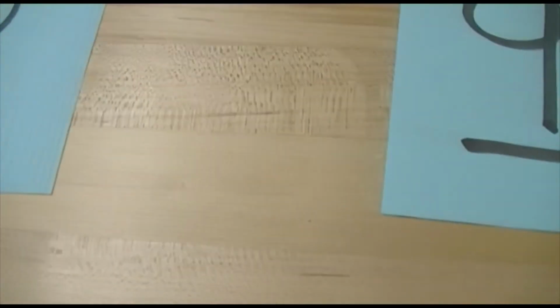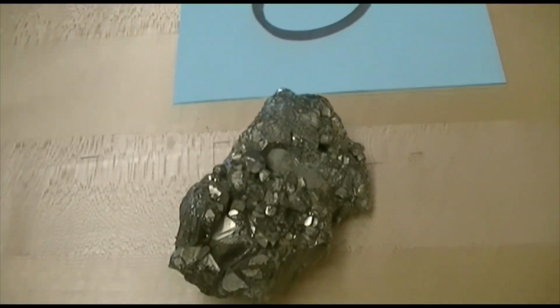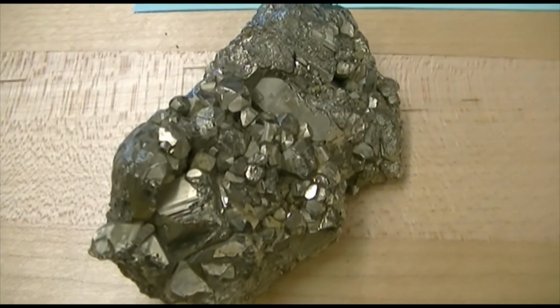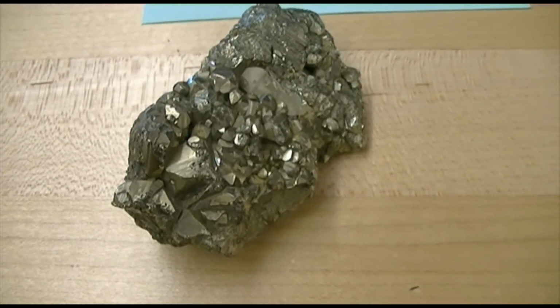Looks like gold. That's pretty straightforward. We look at number 8. Sorry for the fast movement of the camera. So it looks like gold, number 8.